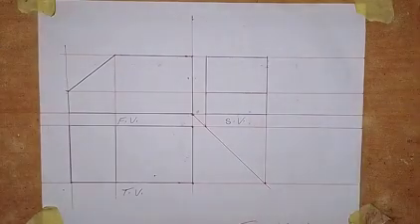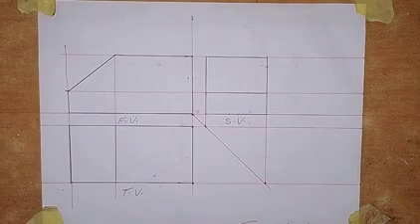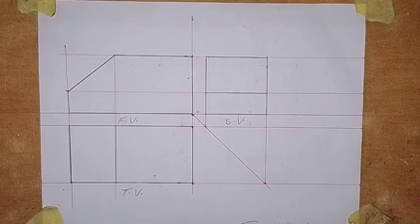Alright, so these are the orthographic views of this object. As I said, it's as simple as I've done it here. So just practice it, and thank you.